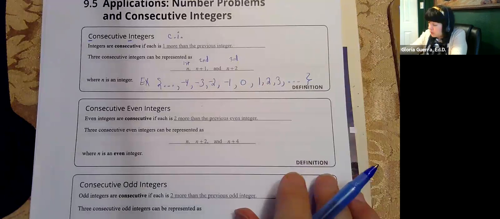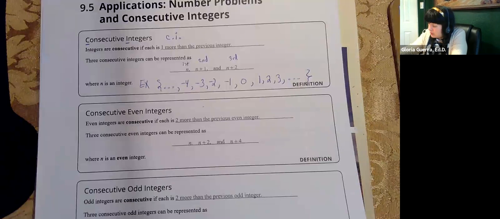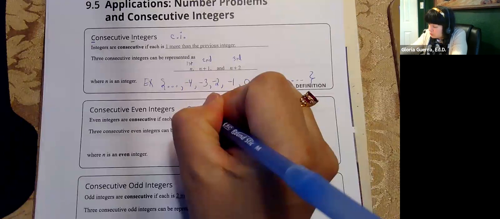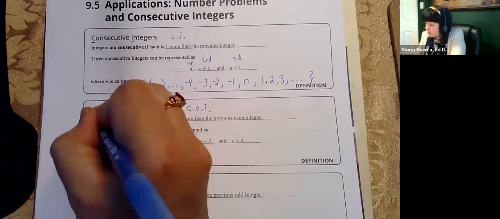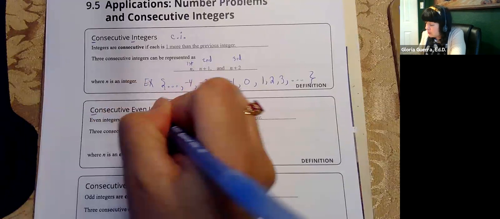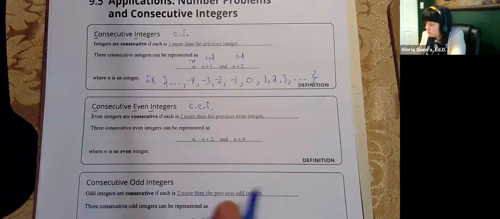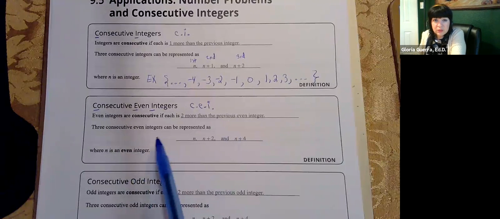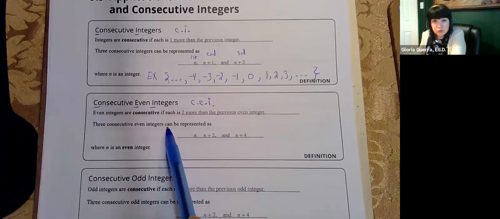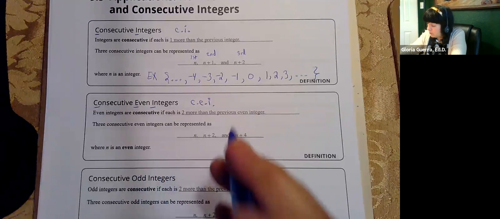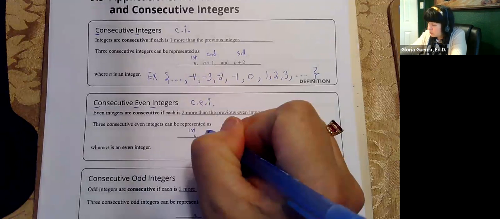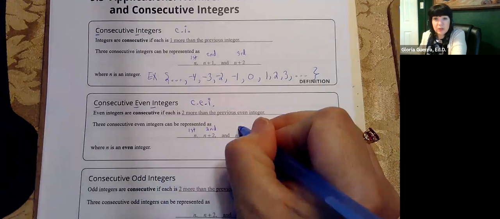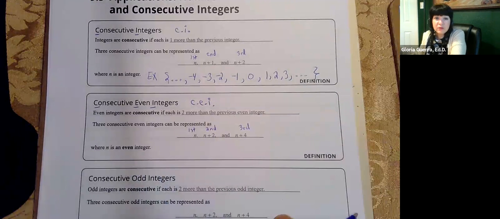Consecutive even integers, I'll abbreviate as CEI, CEI for consecutive even integers for my shorthand. These even integers are consecutive if each is 2 more than the previous even integer. So here are examples of 3 consecutive even integers. The first one, let it start with n. The second one, n plus 2. And the third one, n plus 4, where n is an even integer.